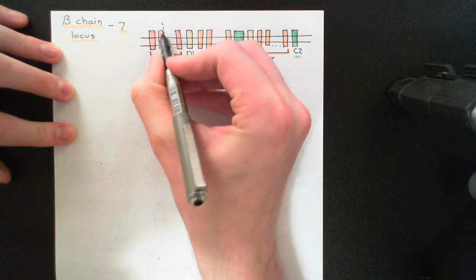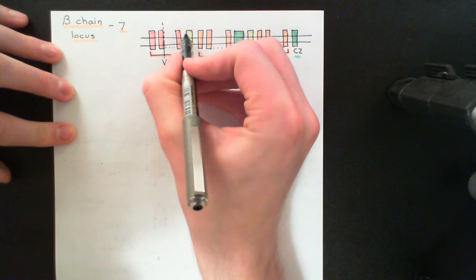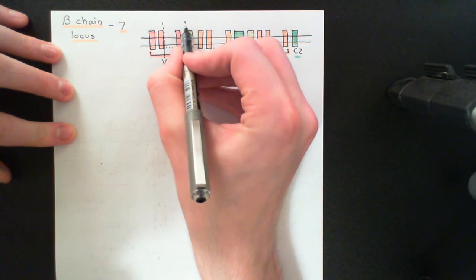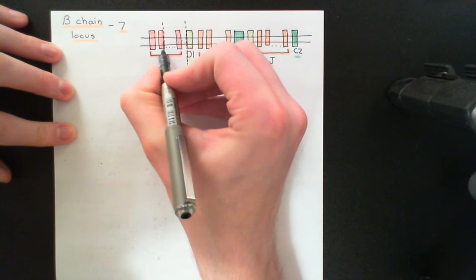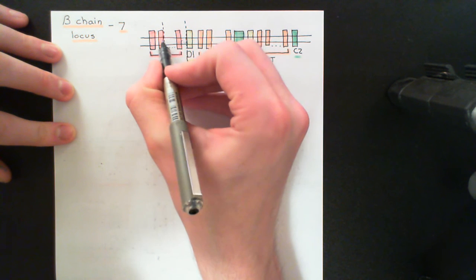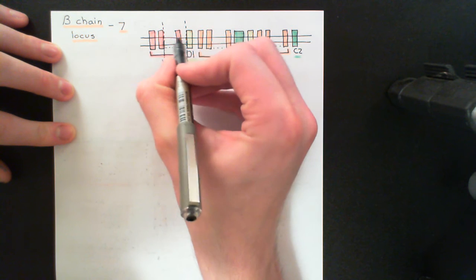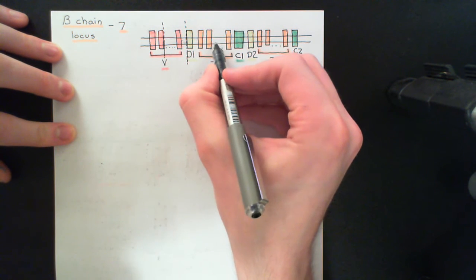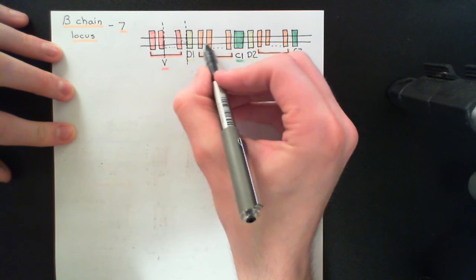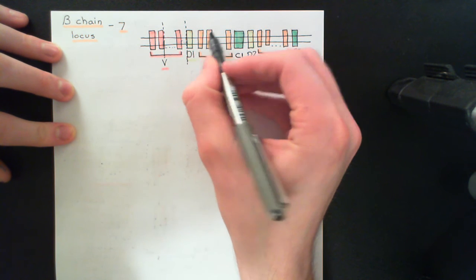What you're going to do is cut out the DNA from this chosen variable gene segment up to the diversity gene segment here, because you've got to include the diversity gene segment. You're going to cut out all of that, and you're going to join your selected variable gene segment to the diversity gene segment. You're then going to do the same thing for the diversity and joining gene segments here.